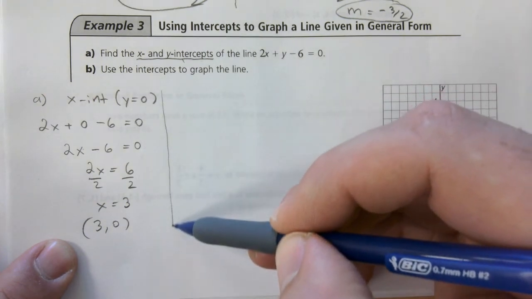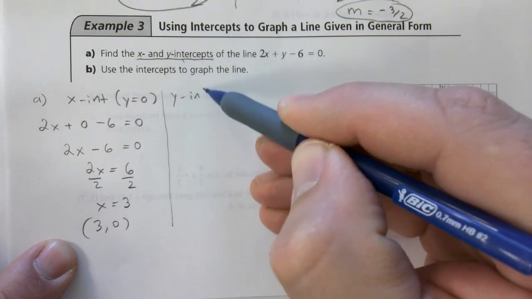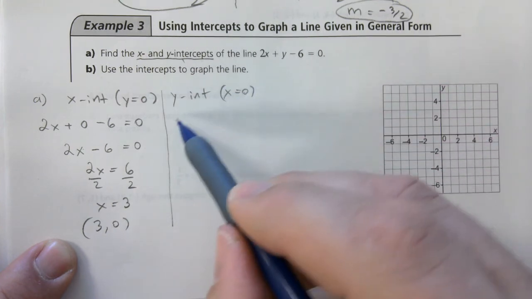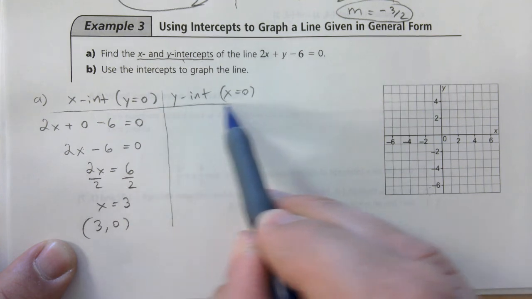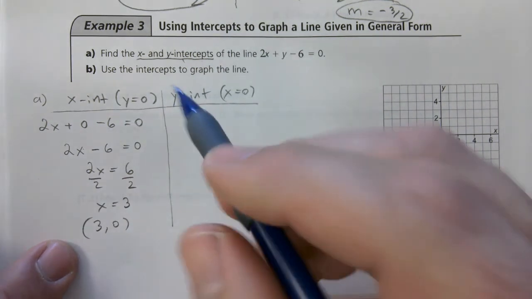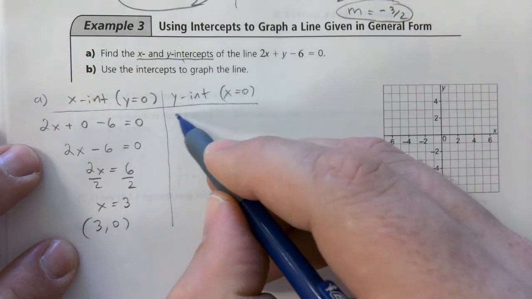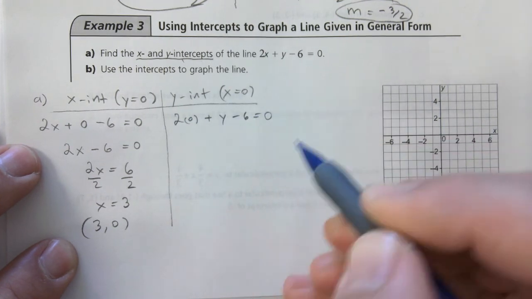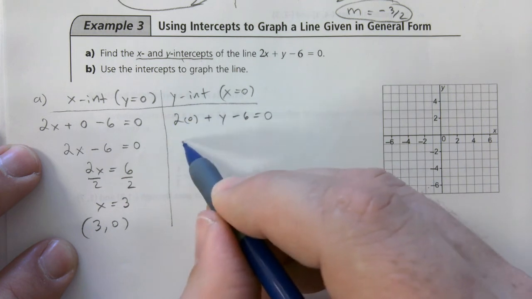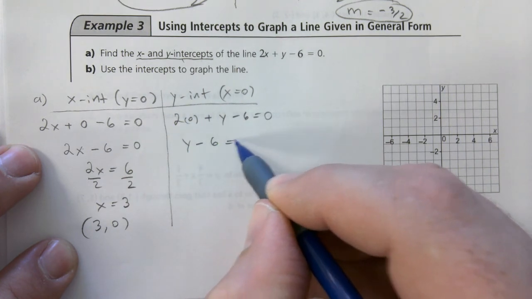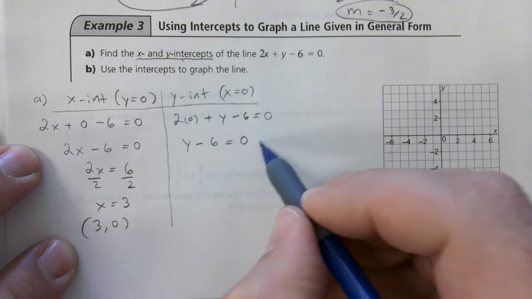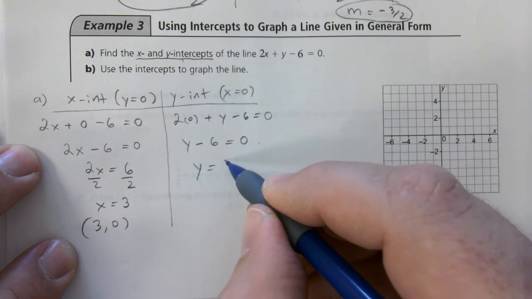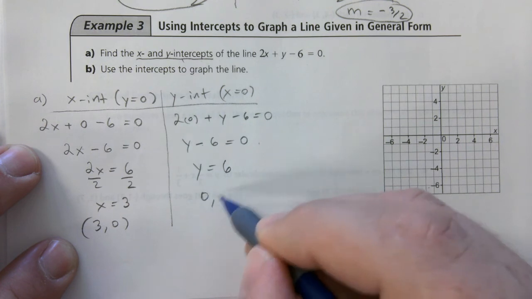The y-intercept is done next, and that's when x is equal to 0. It's almost like a T-chart. So that's 2 times 0 plus y minus 6 is equal to 0. This turns into 0, so you just have y minus 6 is equal to 0. The 6 comes over as positive 6, so it's (0, 6).